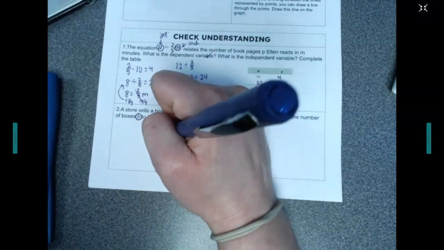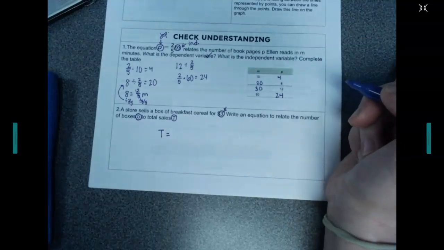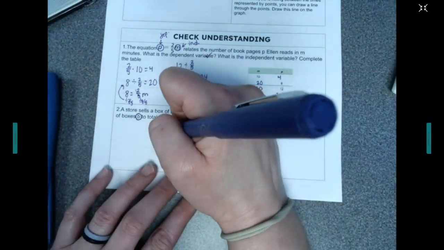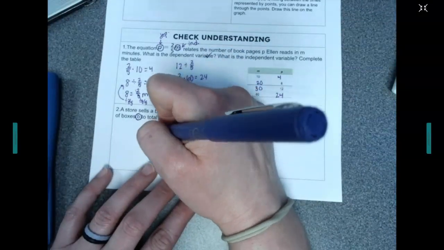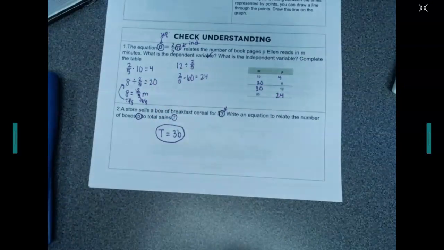So I have T equals, then each box I buy is worth $3. So we're going to be multiplying. So T equals 3B. And that is all you had to do on number 2.